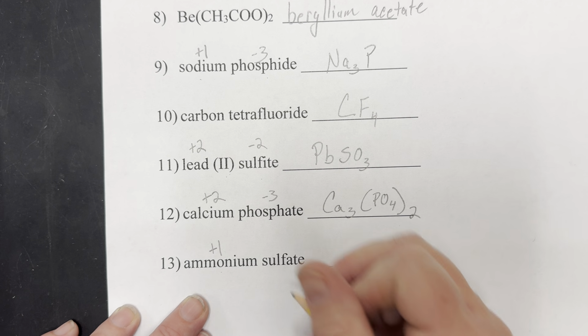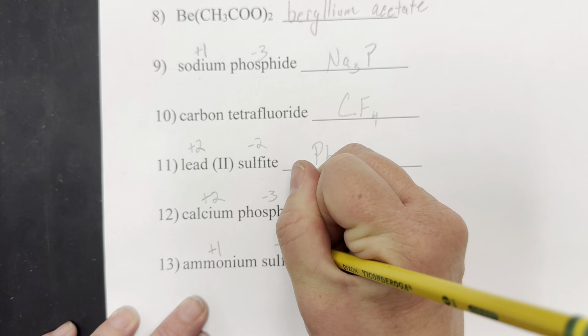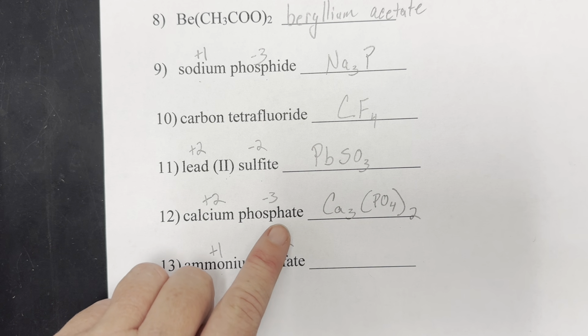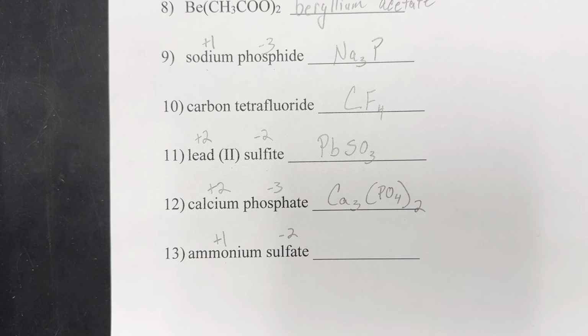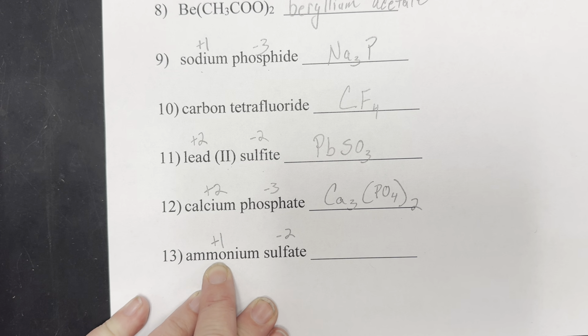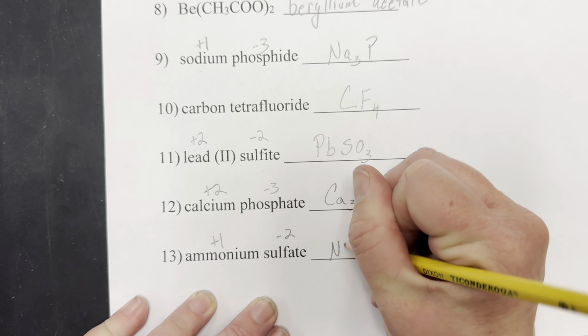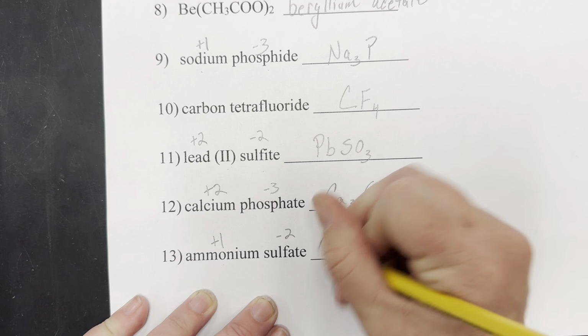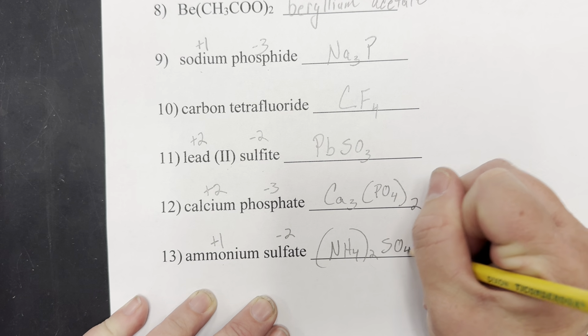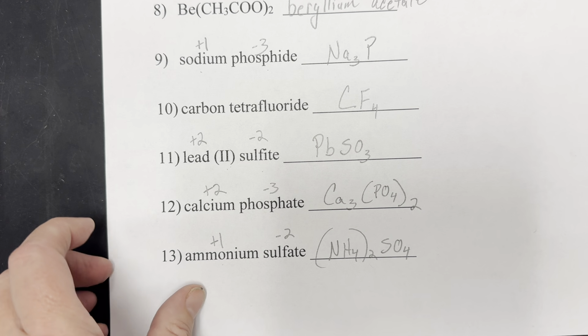Ammonium, we've already talked about, is a polyatomic ion with a +1 charge. Sulfate is a polyatomic ion with a -2 charge. A little hint, anytime you see the endings ate and ite, that means look on your polyatomic ion sheet, all right? That means they are polyatomic ions. In this case, I need 2 ammoniums to go with my sulfate. So NH4 is what ammonium is. I'm going to put that in parentheses and put a 2. And then SO4, ammonium sulfate.